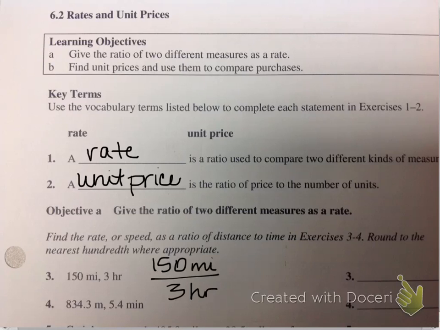We could ask for a unit rate where we want miles per 1 hour. In that case, we could divide. 150 divided by 3 is 50 miles per 1 hour. But we usually see it written as 50 mph. But those all mean the same thing. The first one was just simply written as a rate. The second one was written as a unit rate because the denominator is a 1. And the way I wrote it with the 50 mph is what we're more familiar with, seeing that type of a rate.